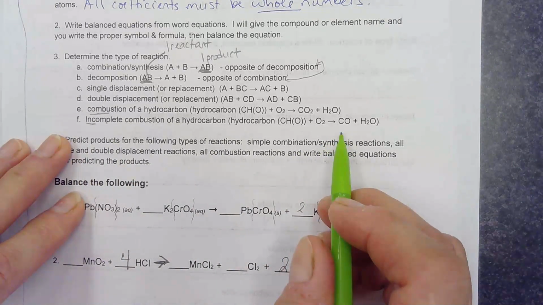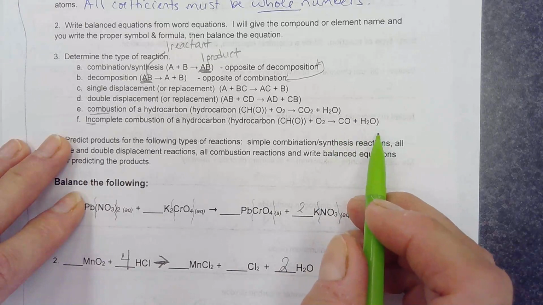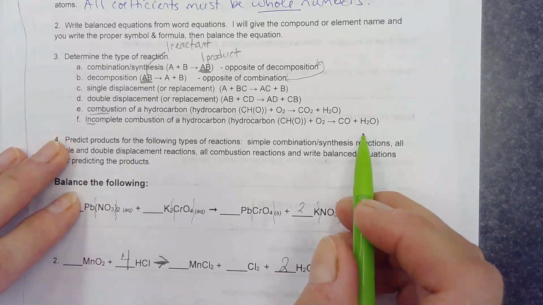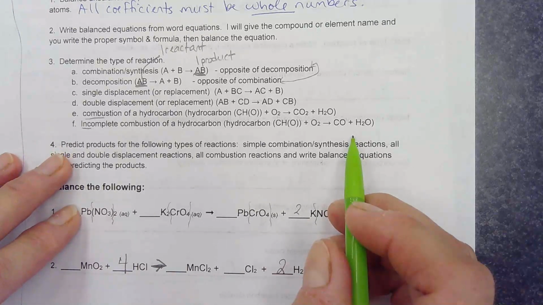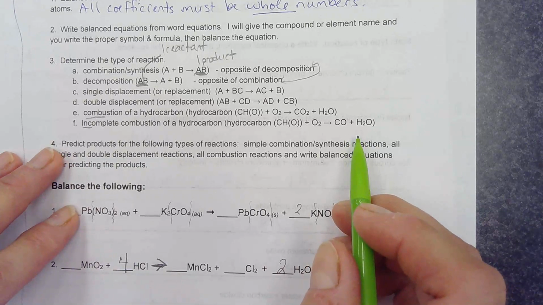Carbon monoxide and water. What should you have in your home if you have a gas furnace or any gas appliances? A carbon monoxide detector. Why do you have a carbon monoxide detector?